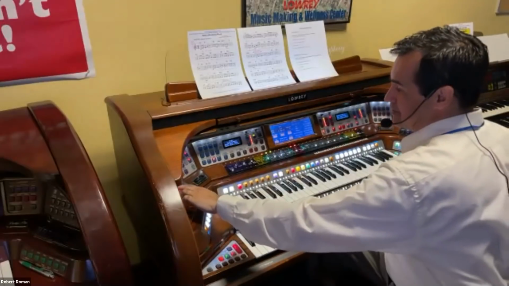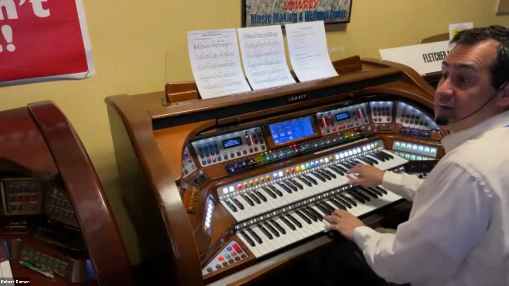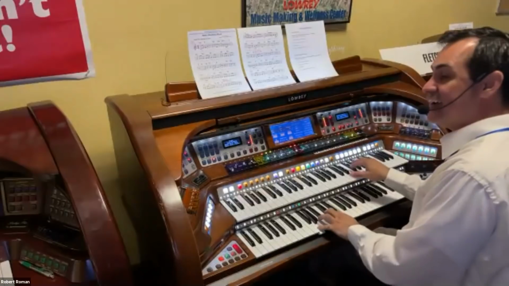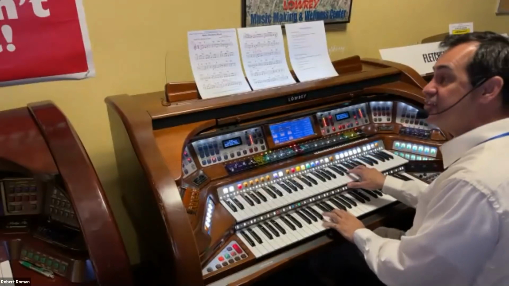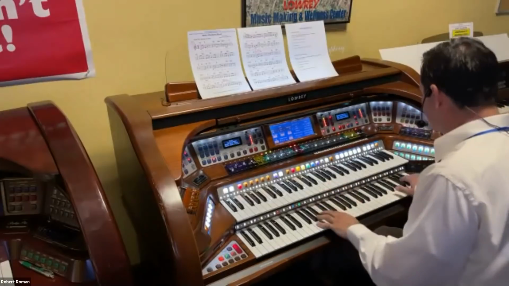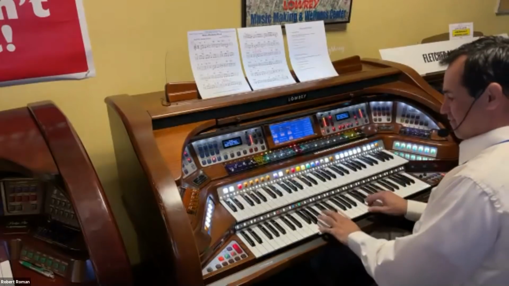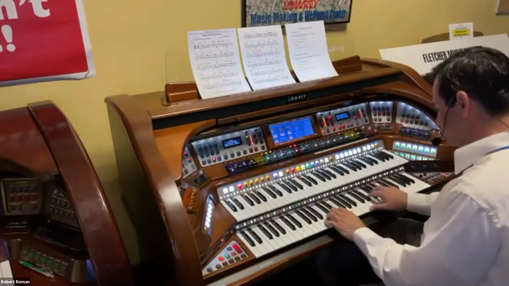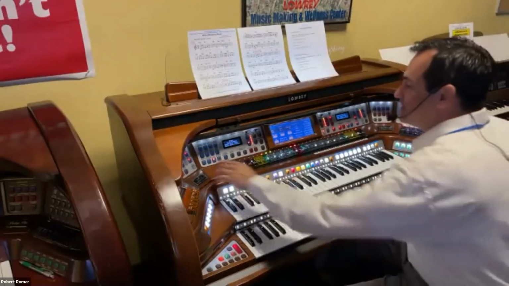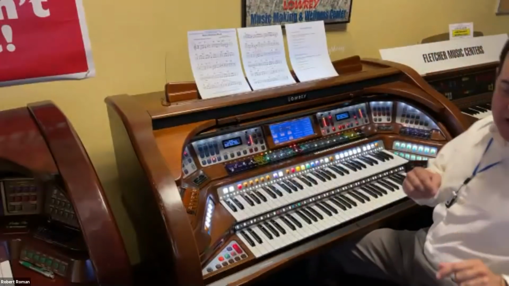I have my reverb all the way up, so let me turn that on. Okay, here we go. D minor, G, D minor, D minor, G7, D minor, G. All right, let's pick it up a little bit. Now see if you can see my hands.